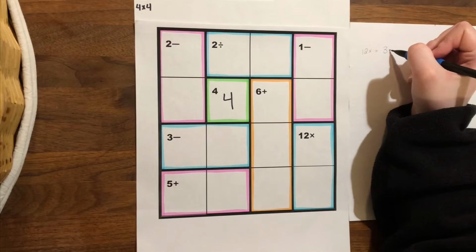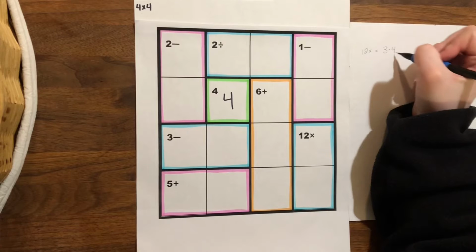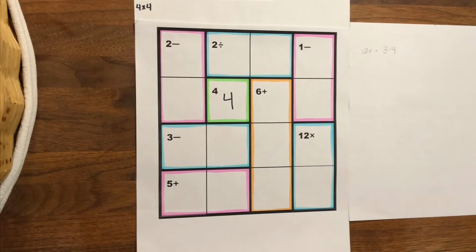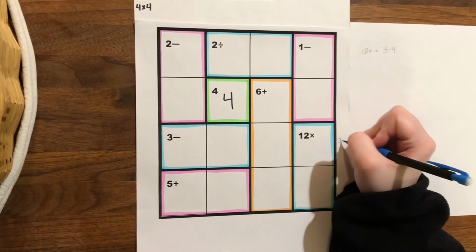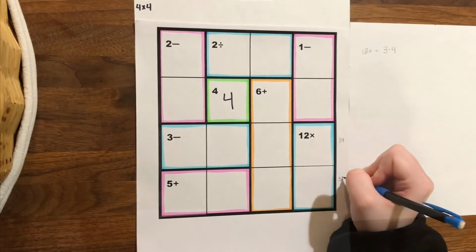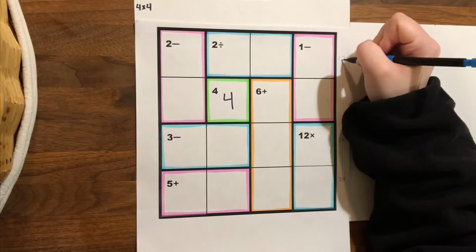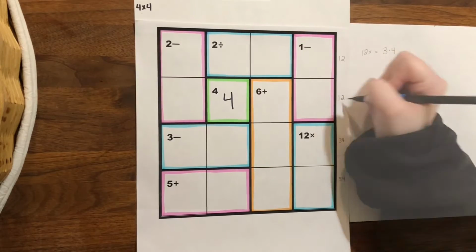Now looking at my bottom right vertical rectangle where two numbers multiply to get 12, the only two numbers from 1 to 4 that will give us this value are 3 and 4. This leaves the top right vertical rectangle to include the 1 and 2.